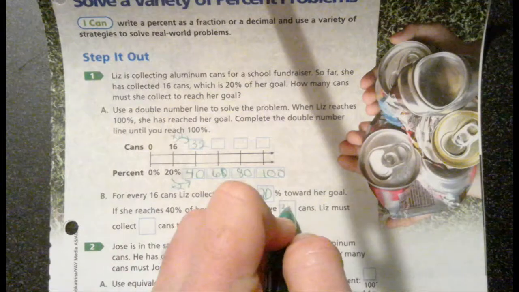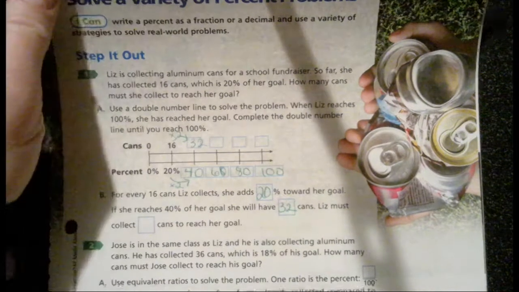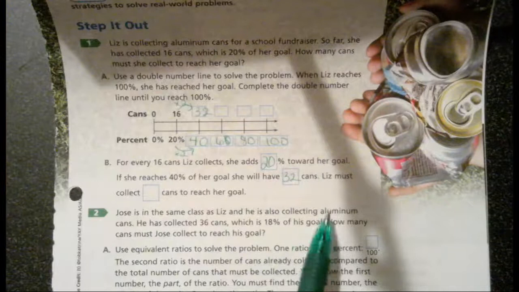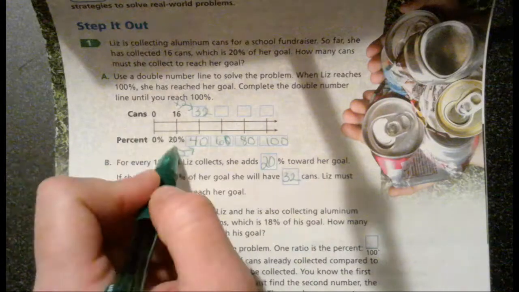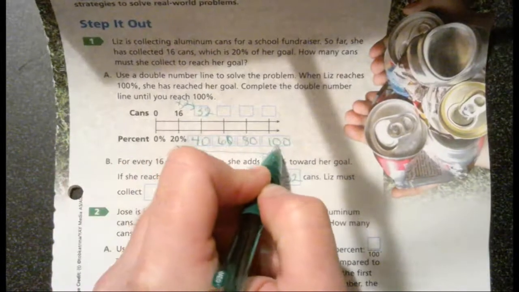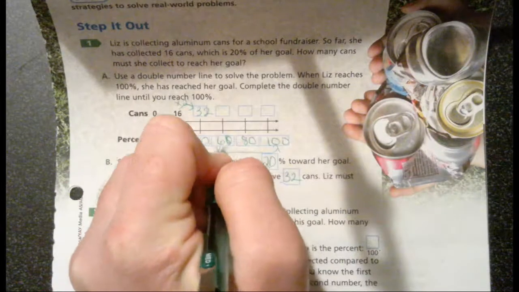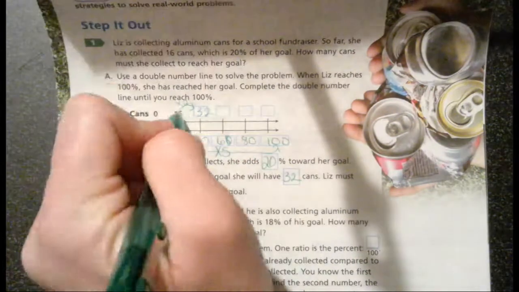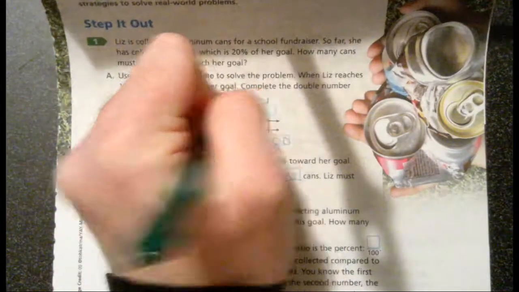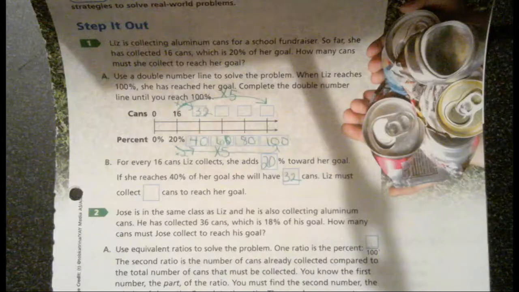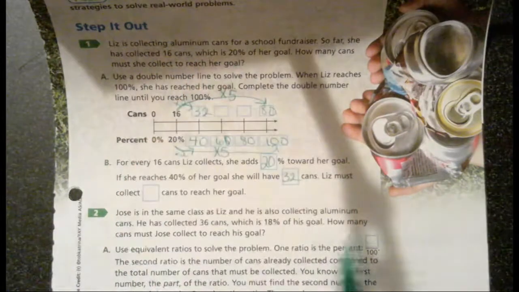And kiddos, make sure you're showing this work on your pages in your book. Liz must collect blank cans to reach her goal. Well, 20 times something equals 100. And I'm going to go with 5. 20 times 5 equals 100. So that means I have to do the same thing with 16. 16 times 5 will equal 80. Liz must collect 80 cans to reach her goal.